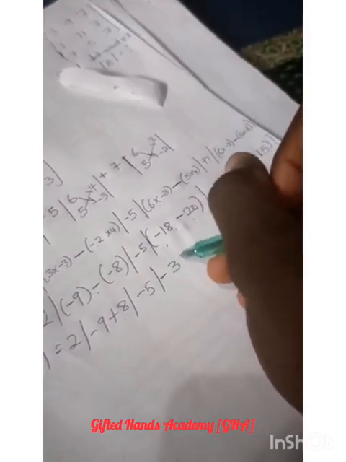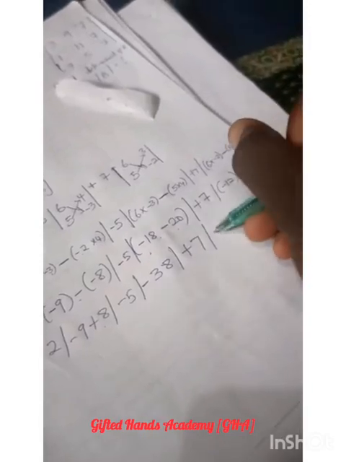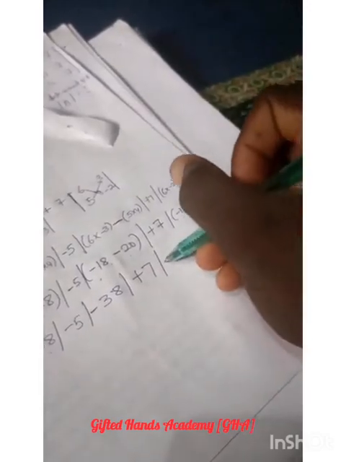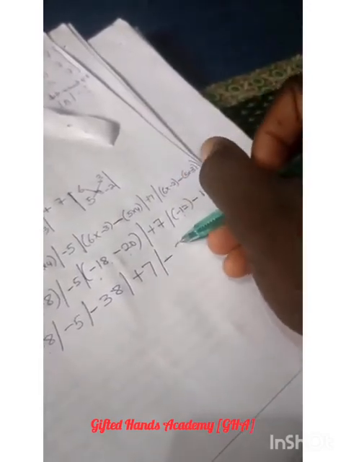So that's minus 38. Do we get that? Then plus 7 into minus 12 minus 15. You're owing me $12. You're also owing me $15. So that'll be minus 27.